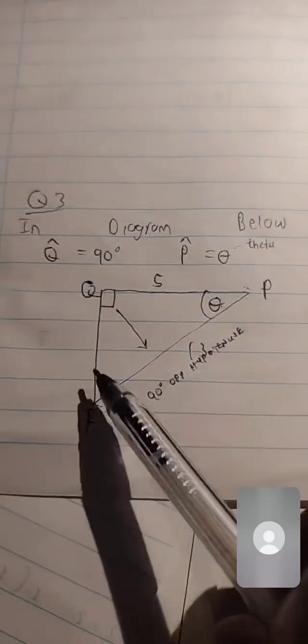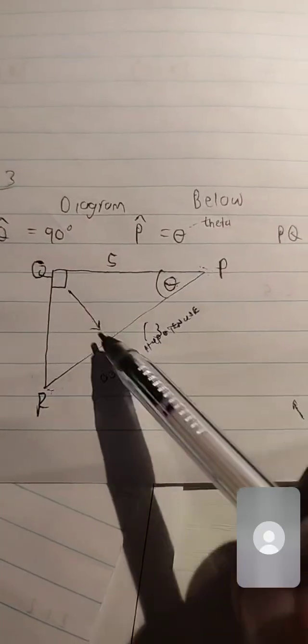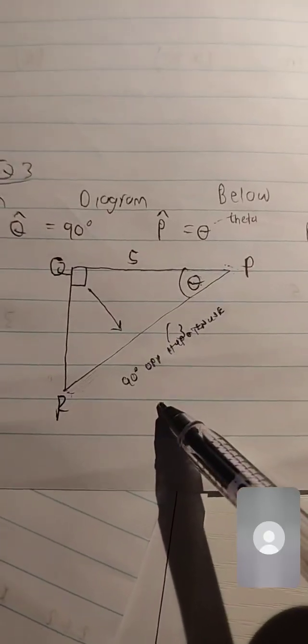Because the 90 degrees angle is opposite to this side. The 90-degree angle is always opposite the hypotenuse side. So the hypotenuse side can never be QR. It can never be PQ. It is always that side that is opposite 90 degrees.